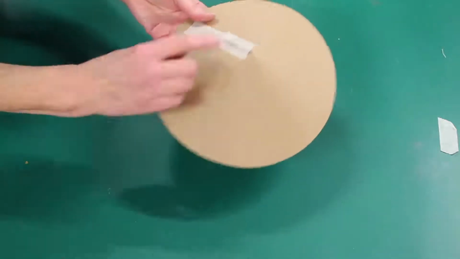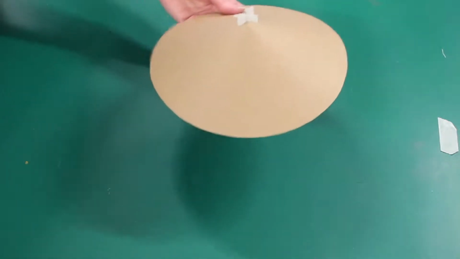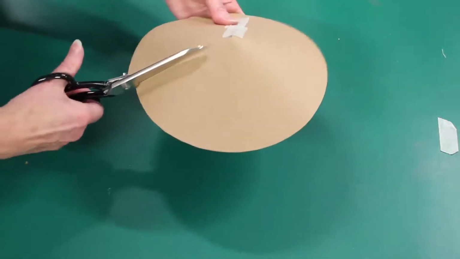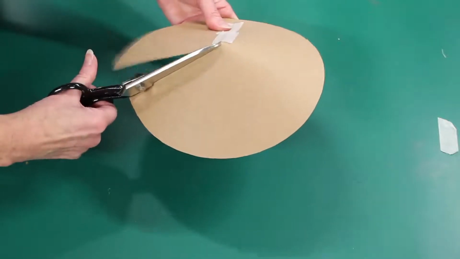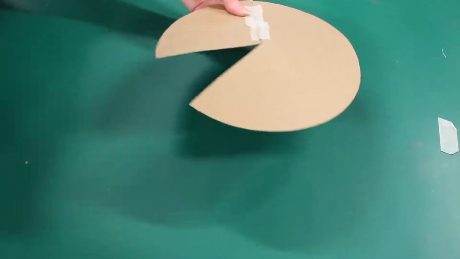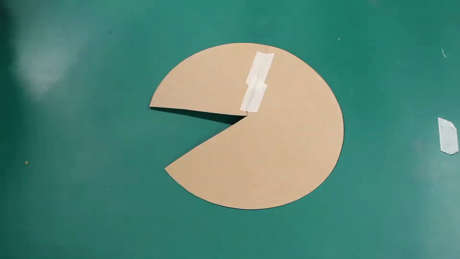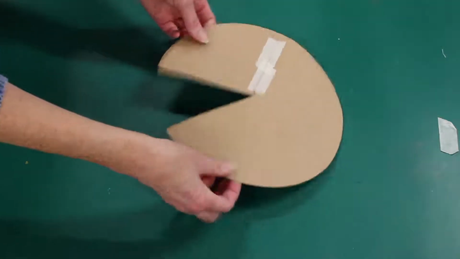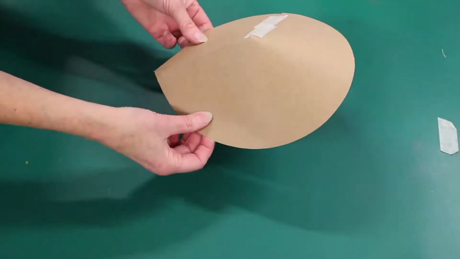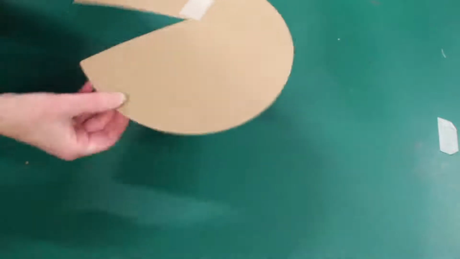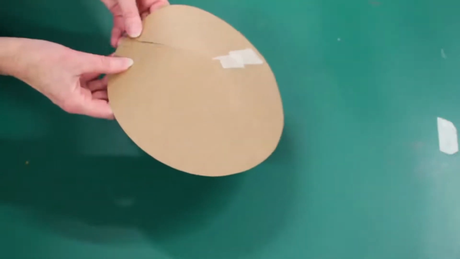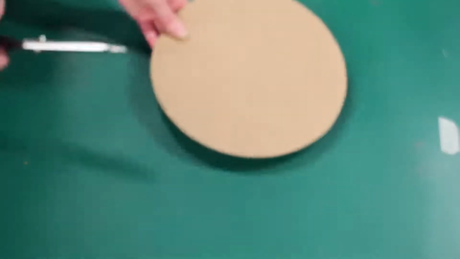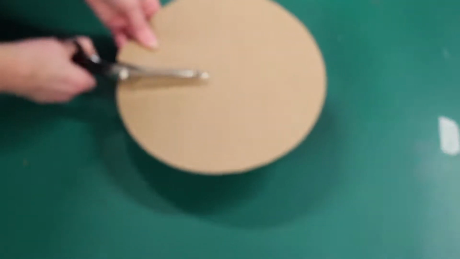Now I needn't leave my dart there. I could move it and I could put my dart here. So I cut into the centre point, i.e. the bust point. My dart's changed position, but it's still the same shape when I close it up. So if I close that one up as well, oops, a bit tricky, I'll try a new shape. Let's try a new circle.